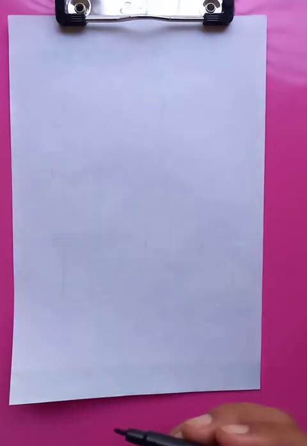Hi, how are you? Today we're going to draw a graphical presentation of the mosque. That's why we're using the bold lines here. And let's see, I'm going to use marker in this case. So let's see, we have a black marker.